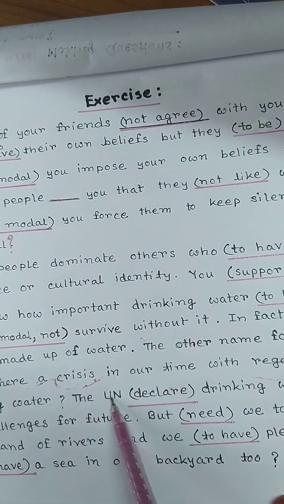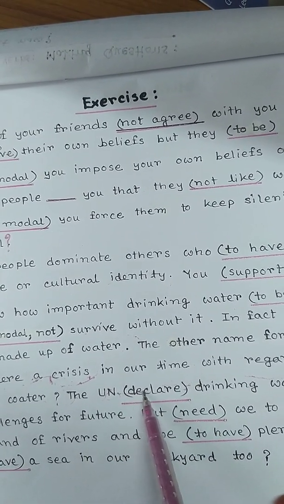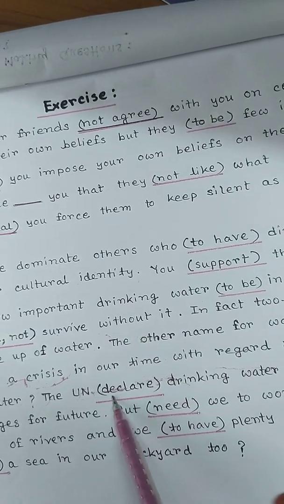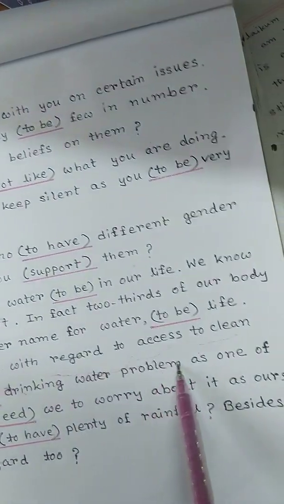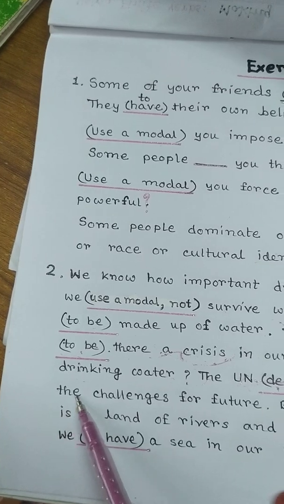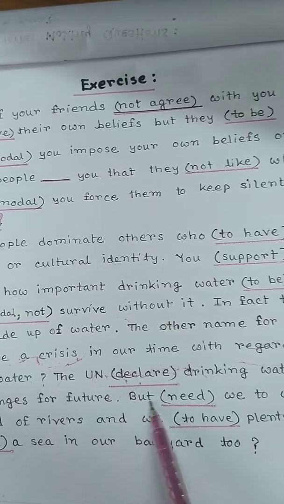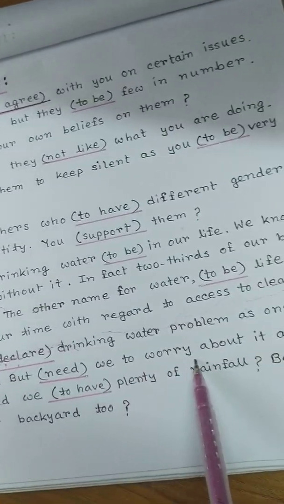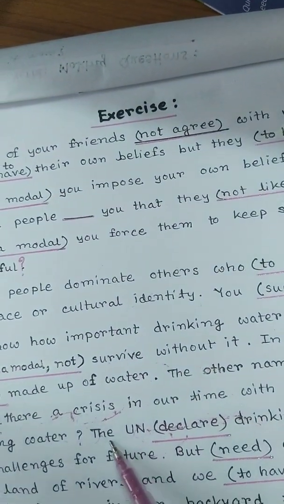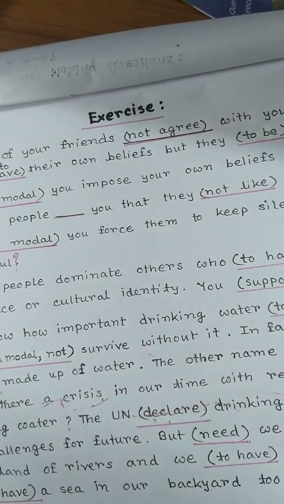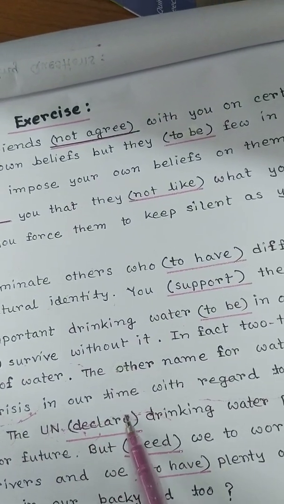The UN, United Nations, declares, it's an agency, so you have to use "declares" drinking water problem as one of the challenges for the future. But need we to worry about it? Here, United Nations is plural, as there is "united" in the word, so you have to use "declare," not "declares."